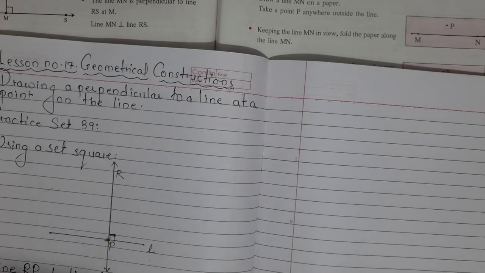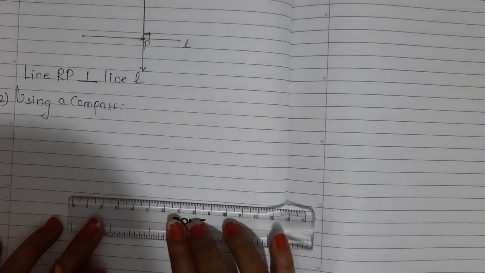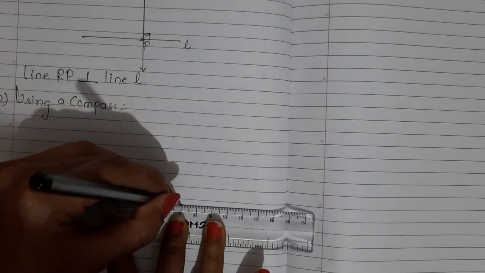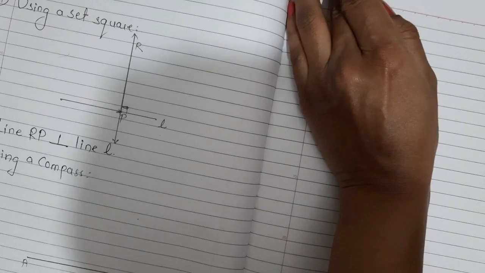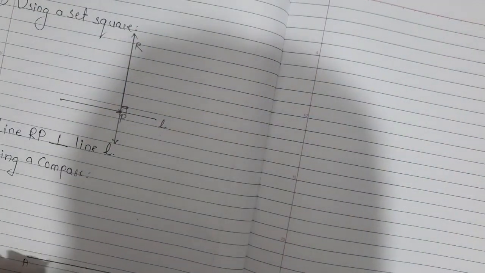So for that, first you have to draw one line of any measurement. You have to name it as AB. Okay, now here we have to draw a line AB and its perpendicular at point B. So you can take the point on line AB here. Okay, understood?